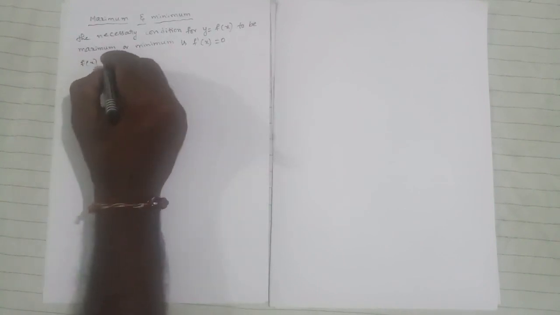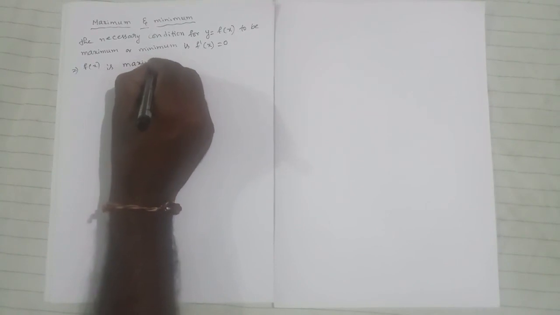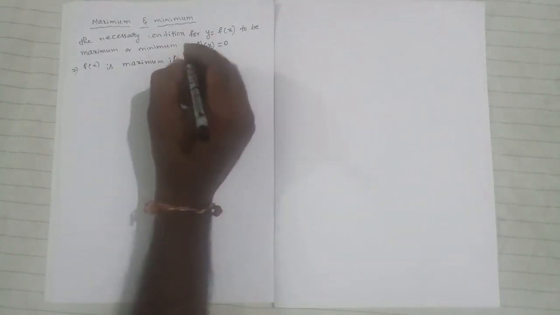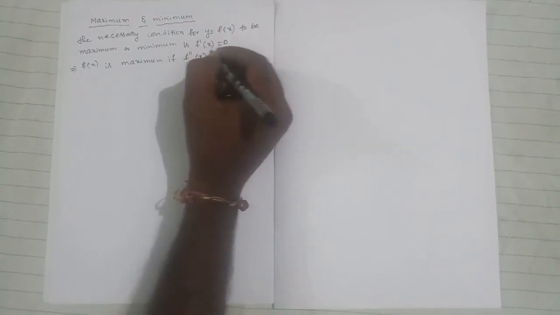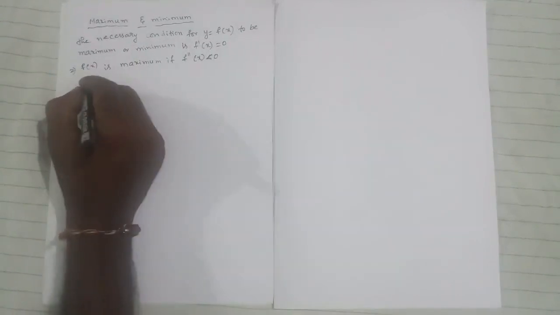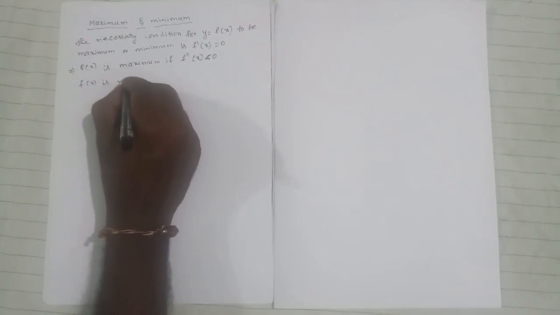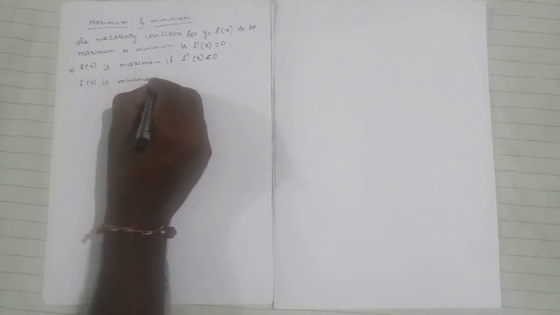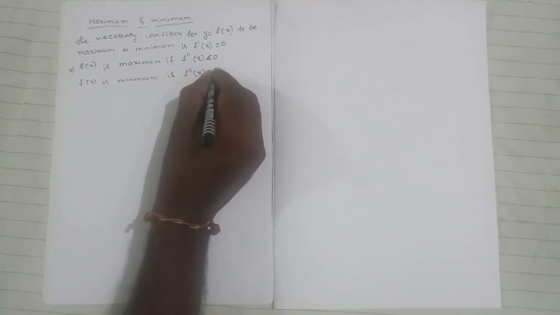This implies that f of x is maximum if f double dash of x is less than 0, and f of x is minimum if f double dash of x is greater than 0.